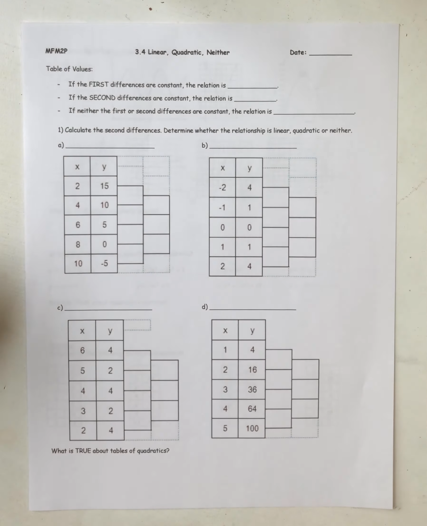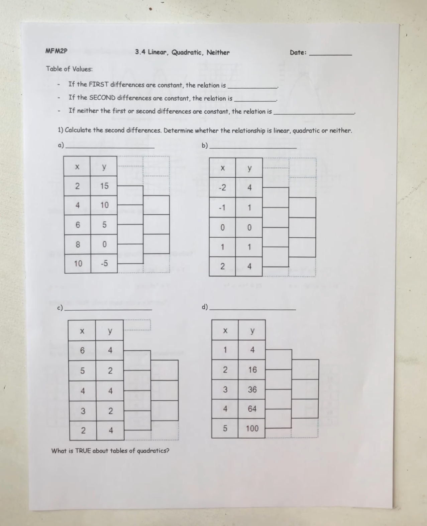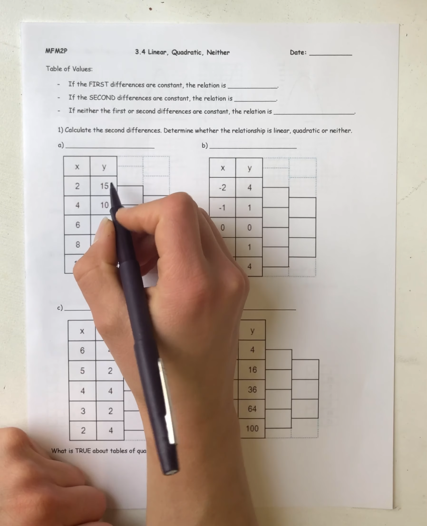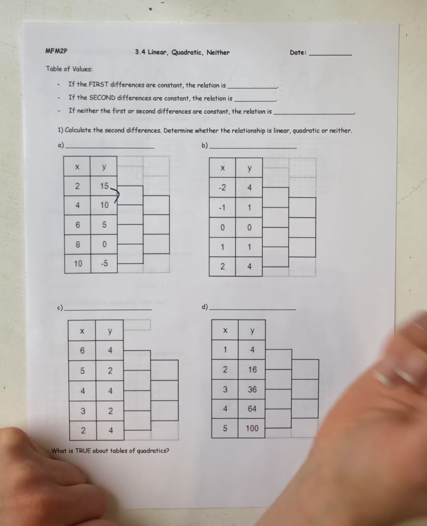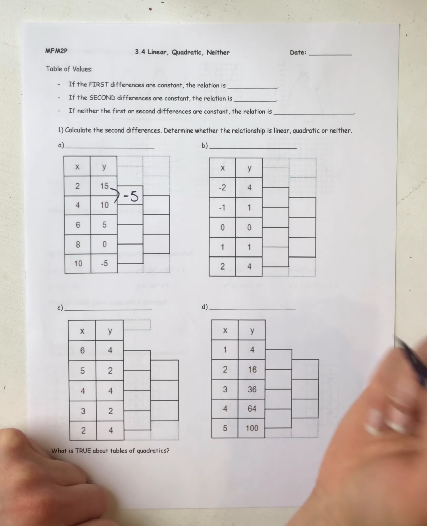So if we take a look at some examples, you guys have this sheet. What we're going to do is calculate the differences and determine whether the relationship is linear, quadratic, or neither. So we're going to do the first and second differences. The difference between this one and this one is -5, right? From 15 to 10, we -5.